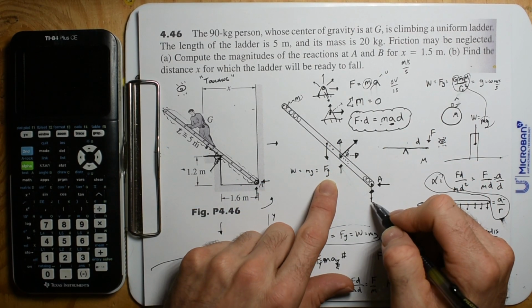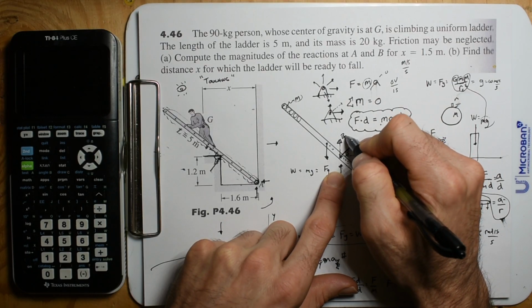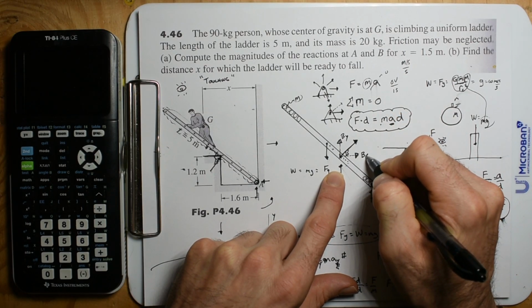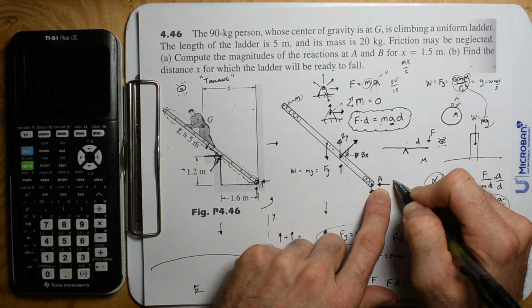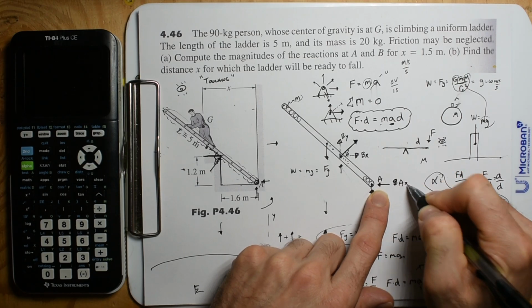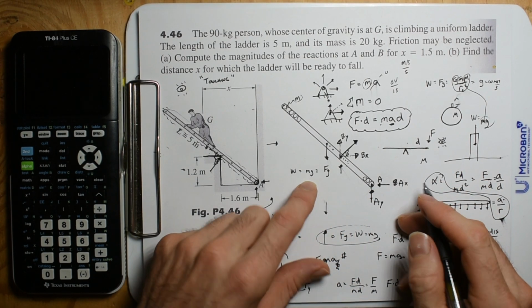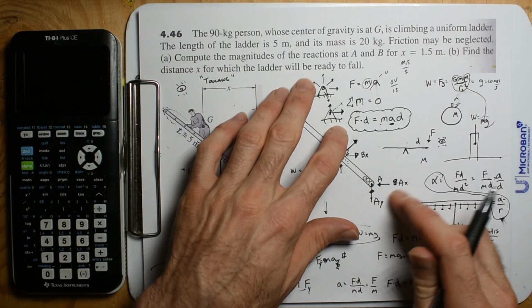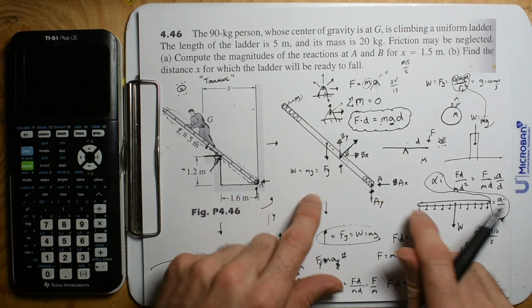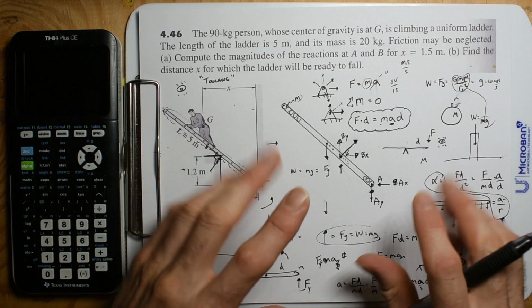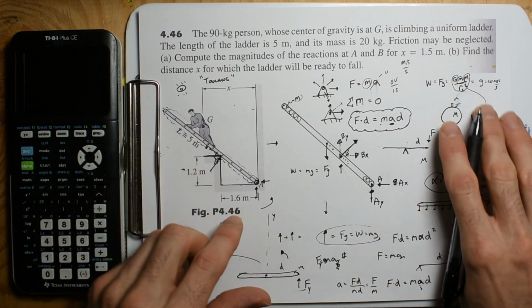So we can say that this is By, this is Bx, and over here Ax, and then this will be Ay. And even just doing that probably made it really confusing. Sometimes putting letters to things can make it a little bit overwhelming.